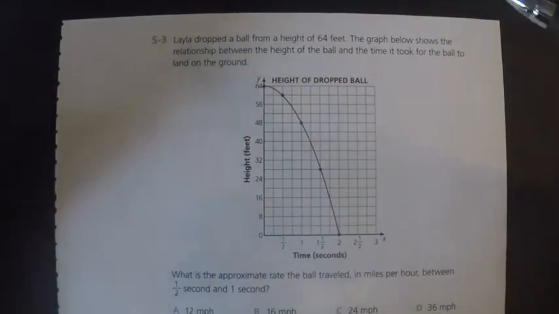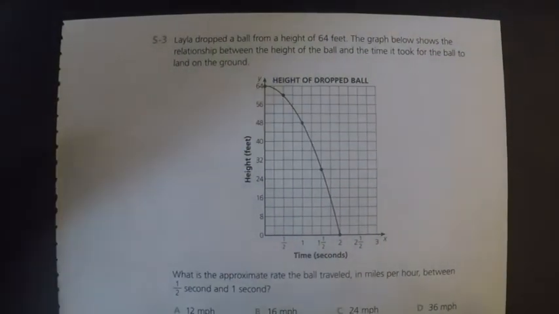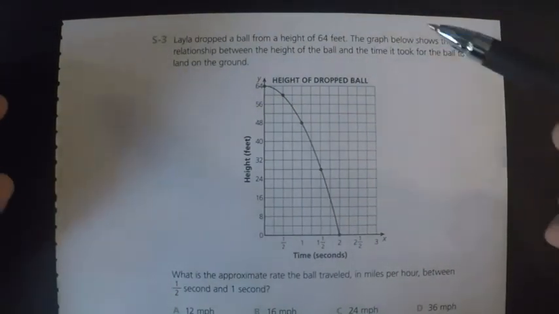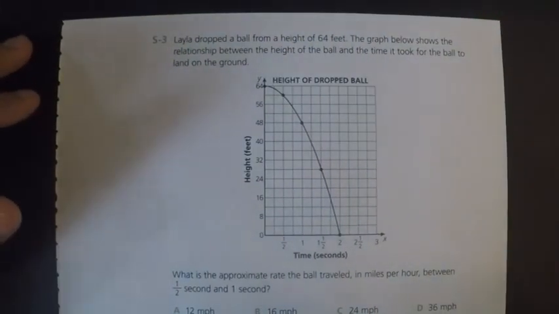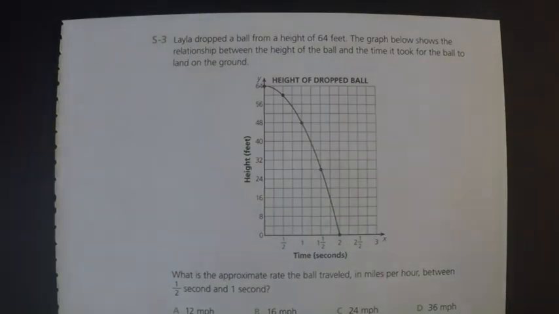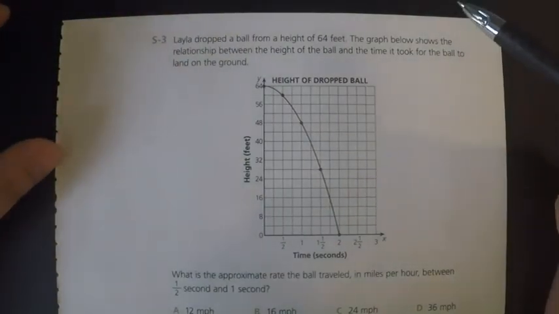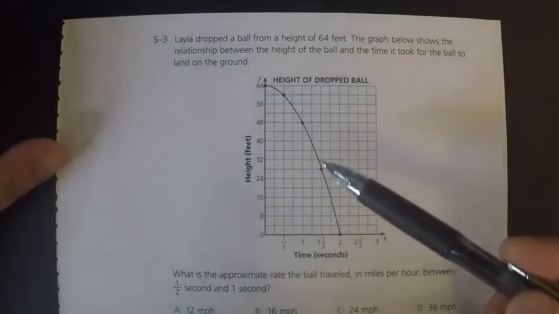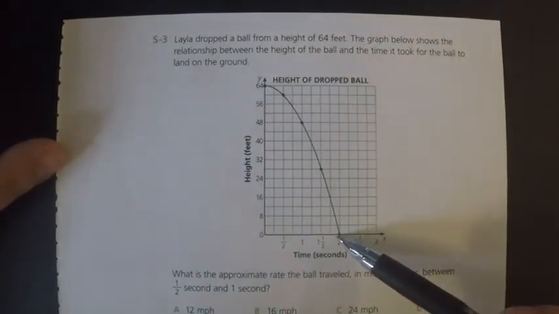So another example of a quadratic function here, and one that you see a lot, is dropping of a ball off of a building. So if we take a look here, Layla dropped a ball from a height of 64 feet. I'm not sure why everyone always wants to drop things off of buildings, but it can be modeled here by this quadratic function. So this graph shows the relationship between the height of the ball and the time it took for the ball to land on the ground.